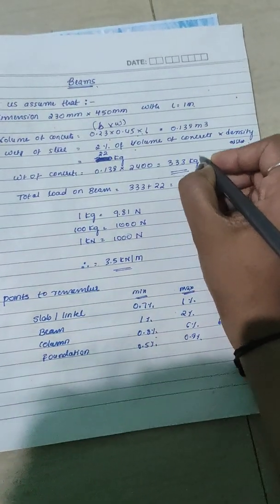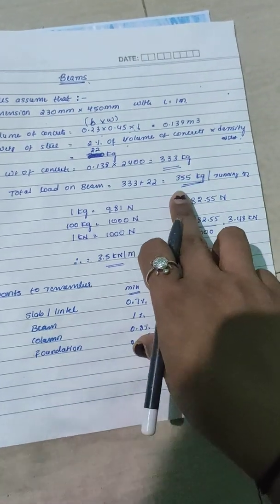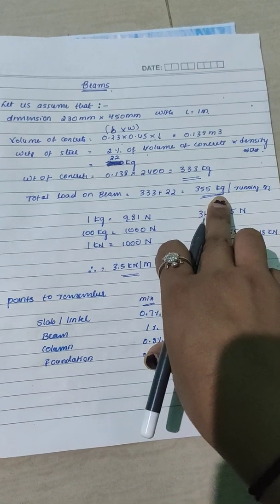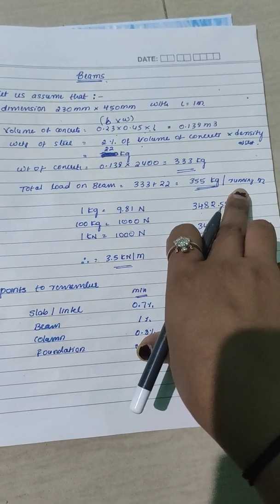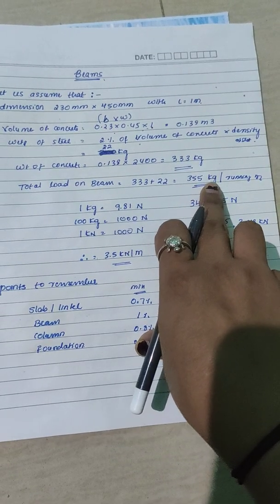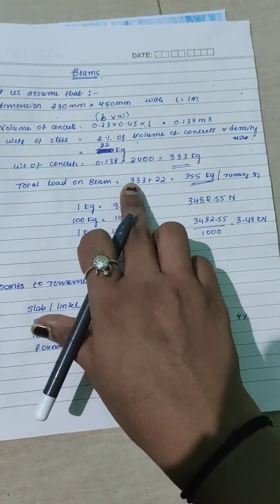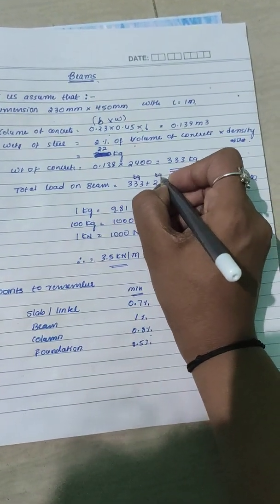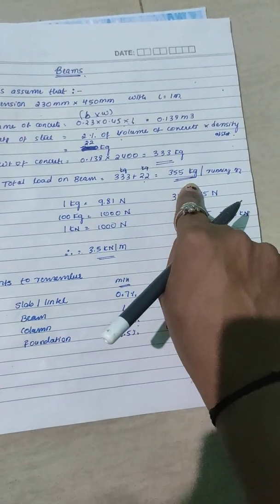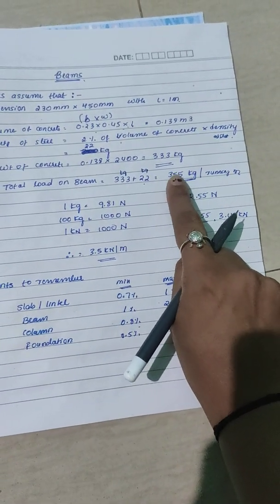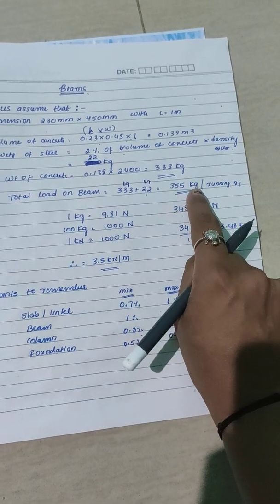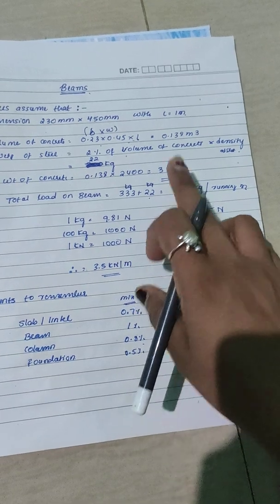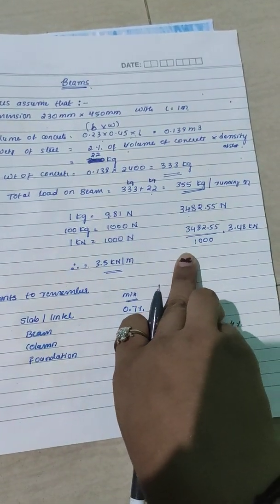Yes, one thing. So there, this is 355 kg you got on the beam. But in case of a beam, you should consider running meter. Okay, so it is 355 kg per running meter, because you will get the doubt here: 333 is in kg and 22 is also in kg, so how is it per running meter? In case of beams, walls and all, you should consider whatever number comes here, kg per running meter.